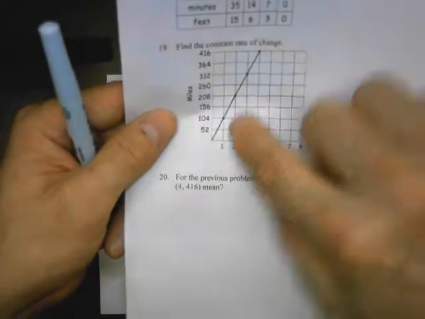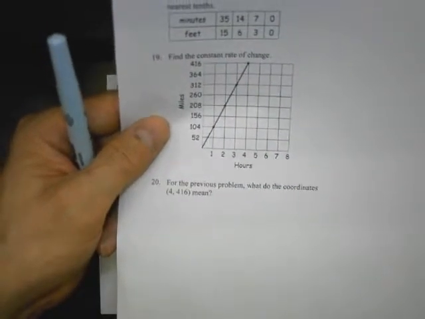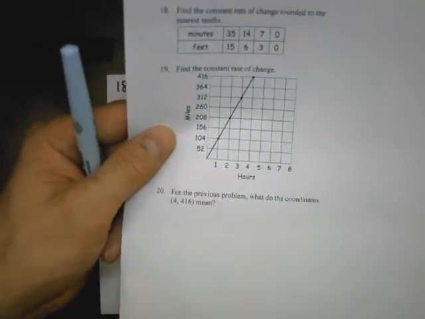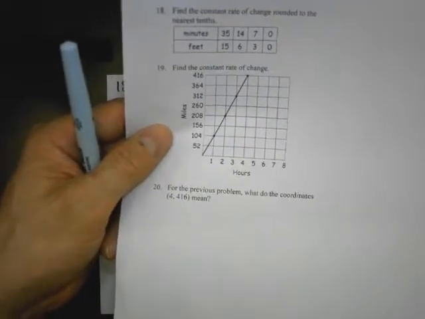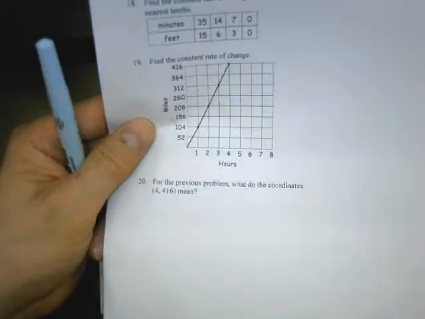All right, almost done. 19 says, find the constant rate of change. Well, this is a straight line that goes through the origin. That means the constant rate of change, or the unit rate, or what will be known as slope in the near future, will always be the same for lines that go through the origin. You just take one point and put y over x.